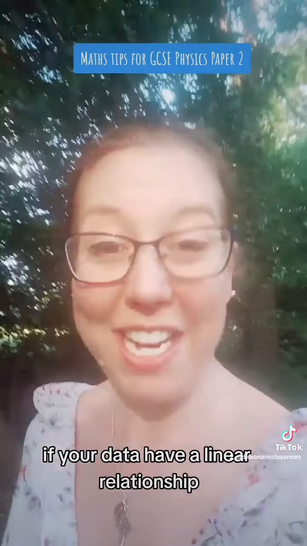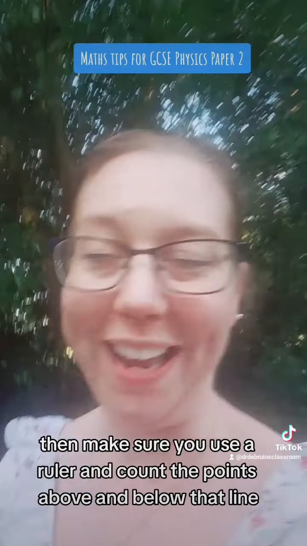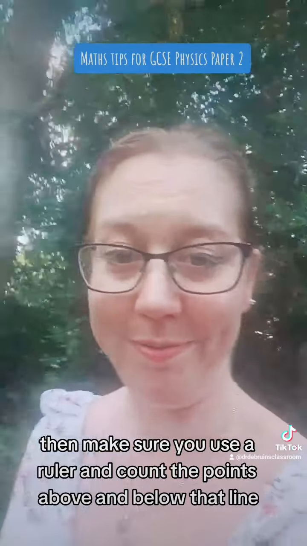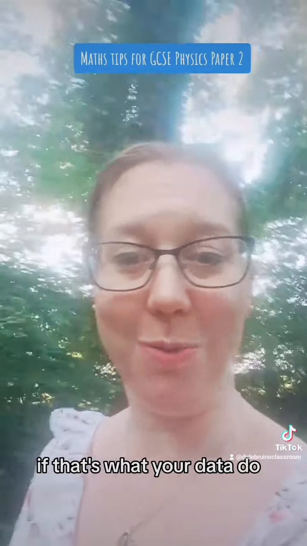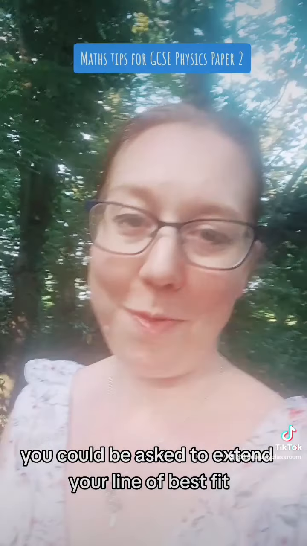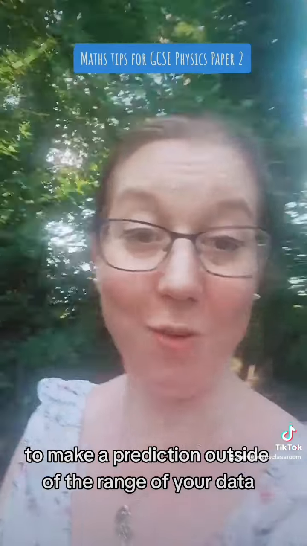If your data have a linear relationship, then make sure you use a ruler and count the points above and below that line. But don't forget that you can also have a curved line of best fit if that's what your data do. You could be asked to extend your line of best fit to make a prediction outside of the range of your data.